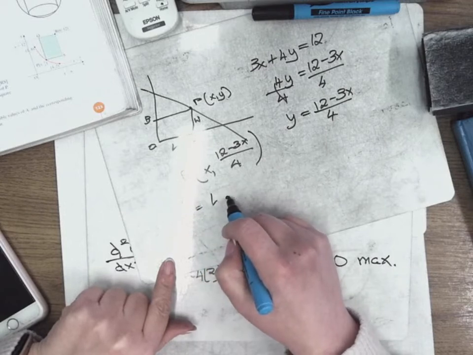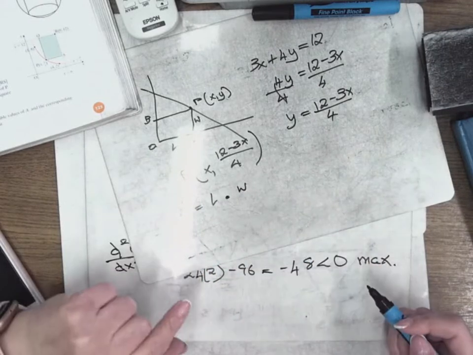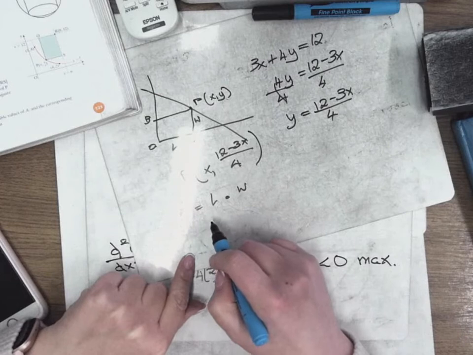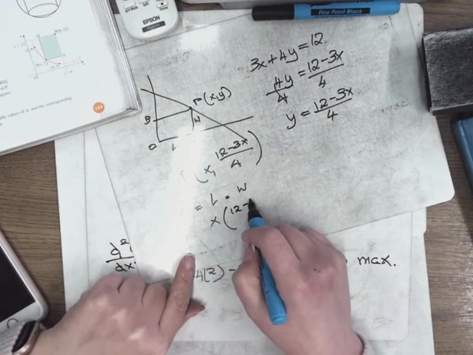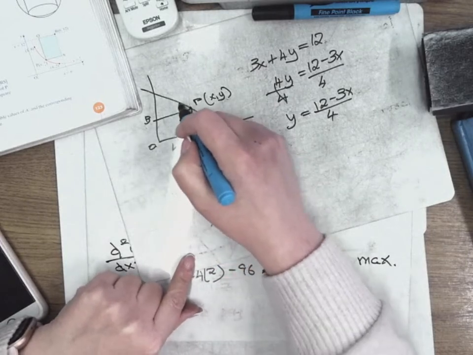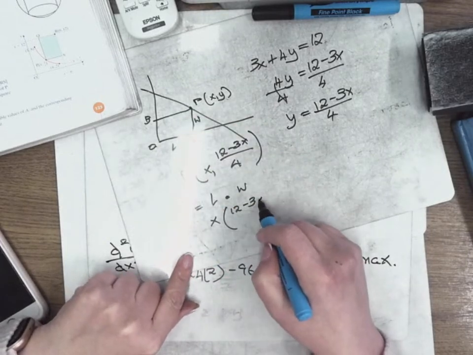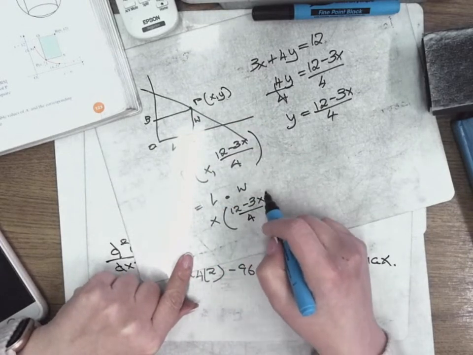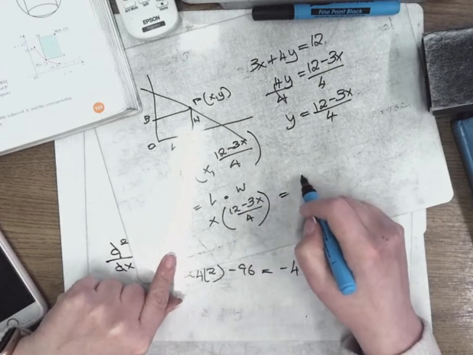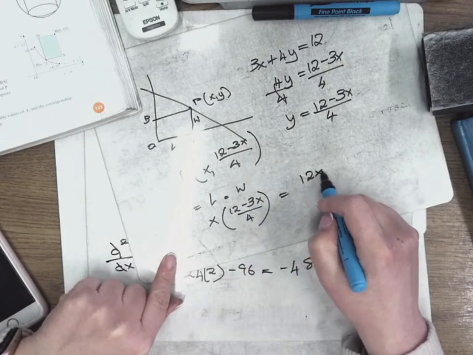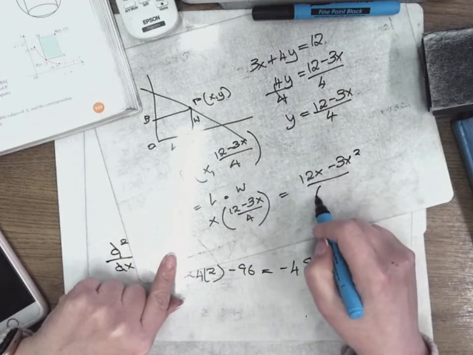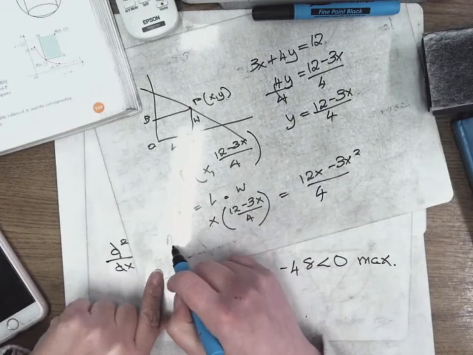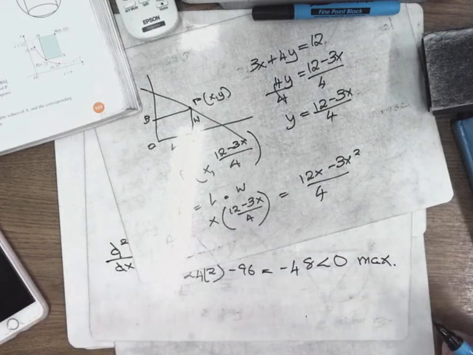So the area of that rectangle is length by width. So length multiplied by width. I'll just use a dot so it doesn't look like an x. Right, the length is the x coordinate and the width is the y coordinate, right? Because it's across x and up y. Right, 12 minus 3x over 4. Multiplying into that bracket, you'll get 12x minus 3x squared over 4, and that's an expression for the area of that rectangle. Is that okay?